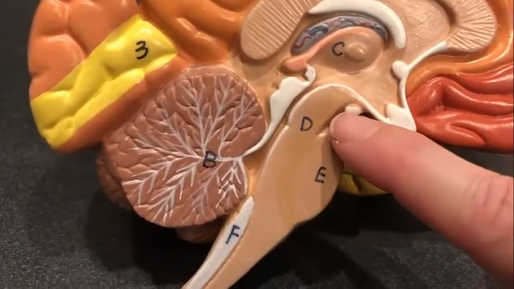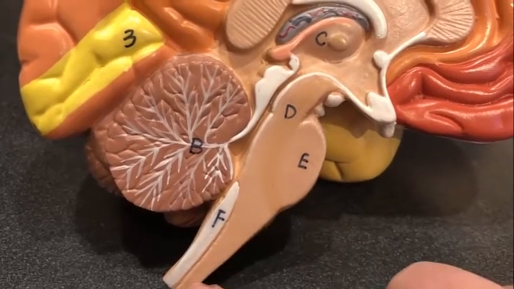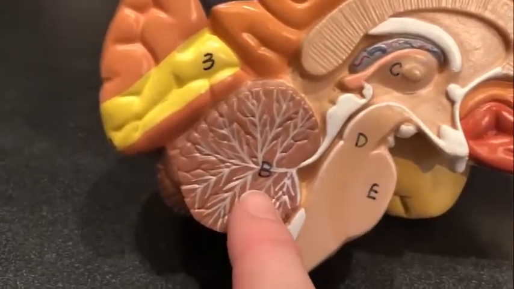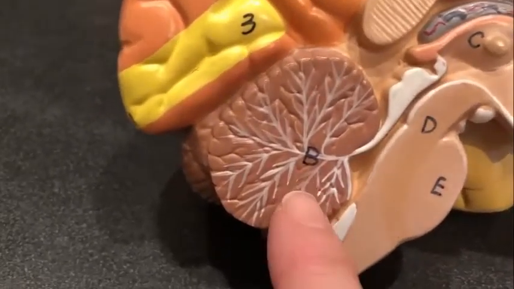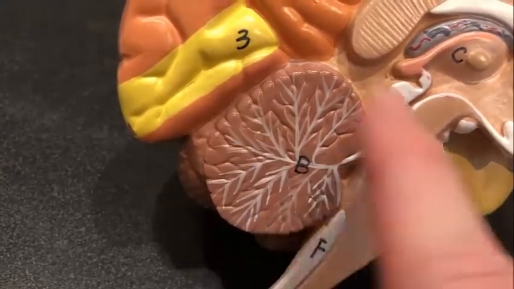D represents the midbrain, E is your pons, and F is the region of the medulla oblongata. Right here, you're looking at B to reference the cerebellum, the great comparator, showing both the arbor vitae and the folia.